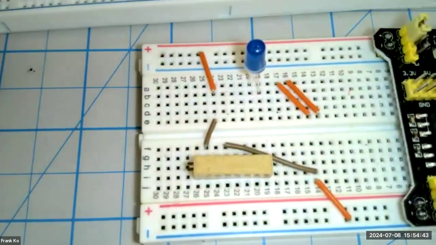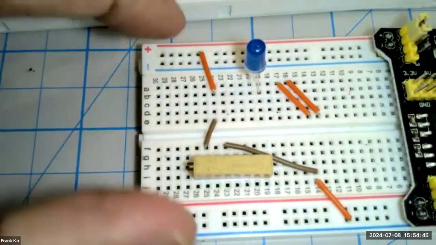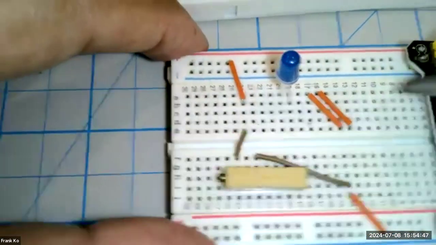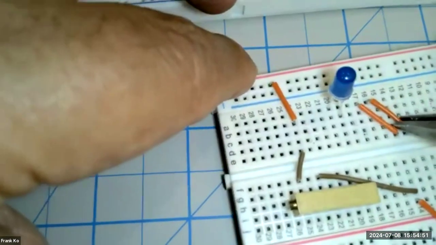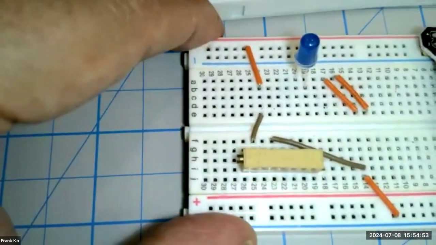So what I'm going to do is reinsert my jumper wires. We're dialing this in and I'll show you how this guy's dialed in. So just get my jumper wires back out. I'll set this up just a moment and put this on pause.